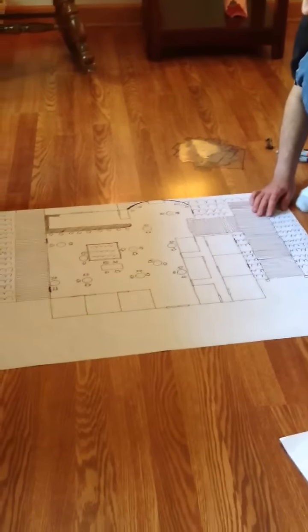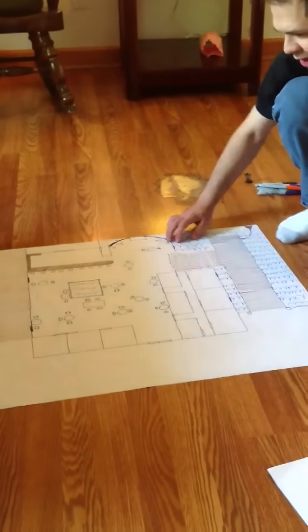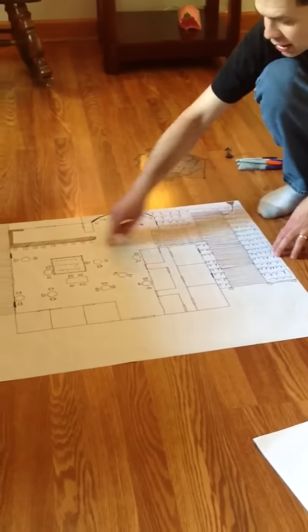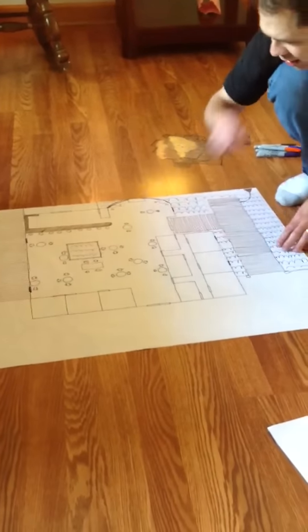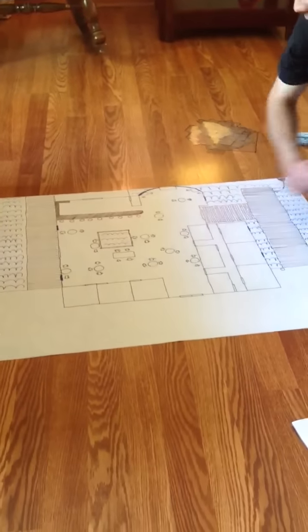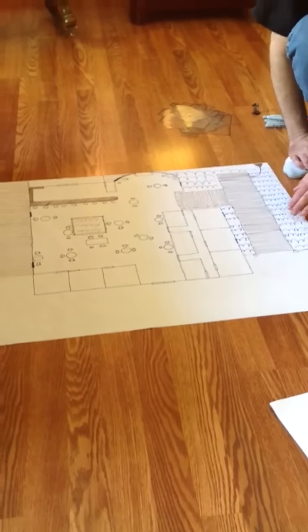This is the dockside tavern. So you've got a boat here and docks, and then these are tables and chairs and everything, and a big aquarium in the center here. So that's pretty much it.